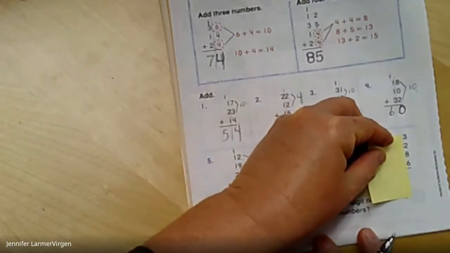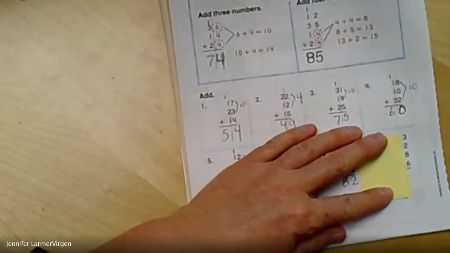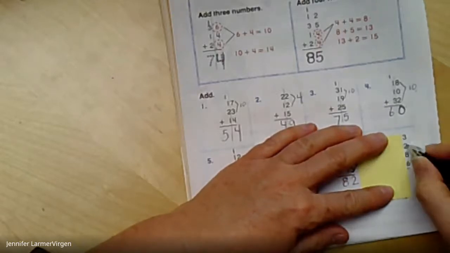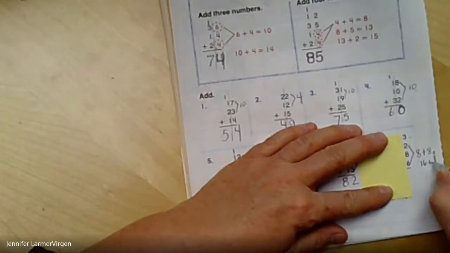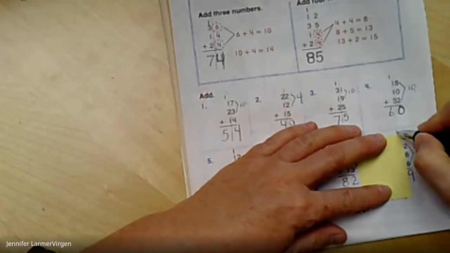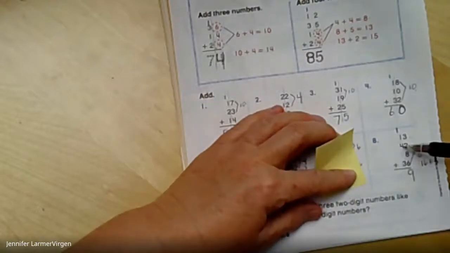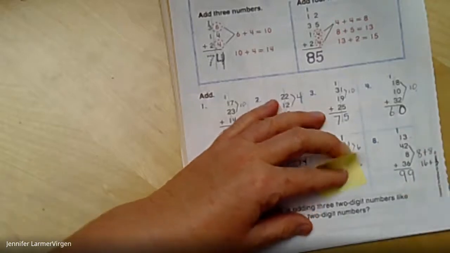Okay, once again, I'm lining this up. I have, let's see, I can make a 10, or I can make an 8. So 6 plus 2 equals 8. So then 8 plus 8 equals 16. 16 plus 3 equals 19. And it definitely is over 10. Regroup. Here we go. Take off my Post-it. And we have 4, 5, 6, 7, 8, 9. So my answer is 99.